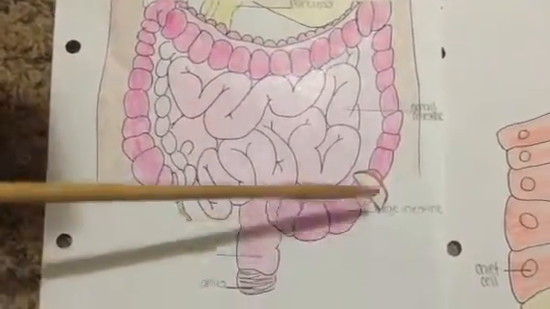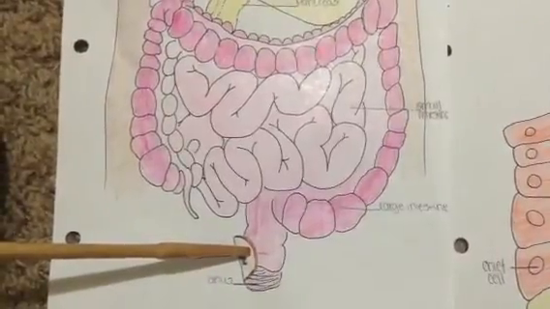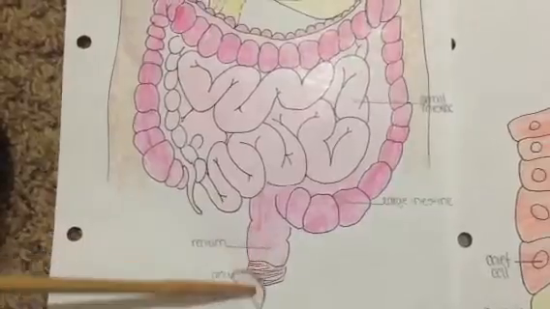The terminal portion of the colon is called the rectum, which contains remaining food and cellulose, and no digestion occurs here. The feces is stored here until it can be eliminated through the anus.